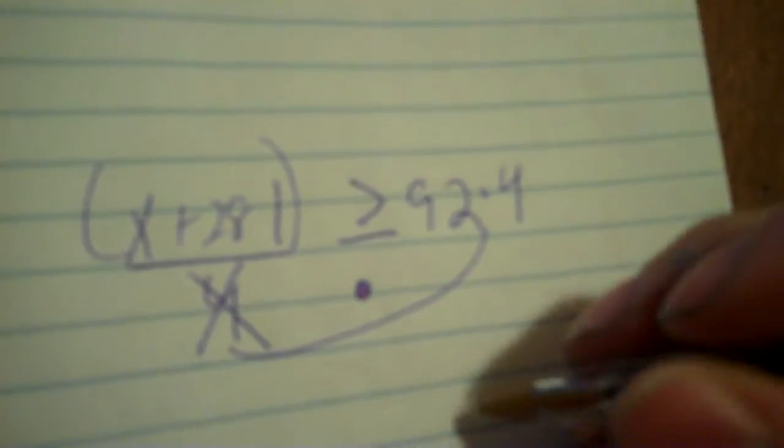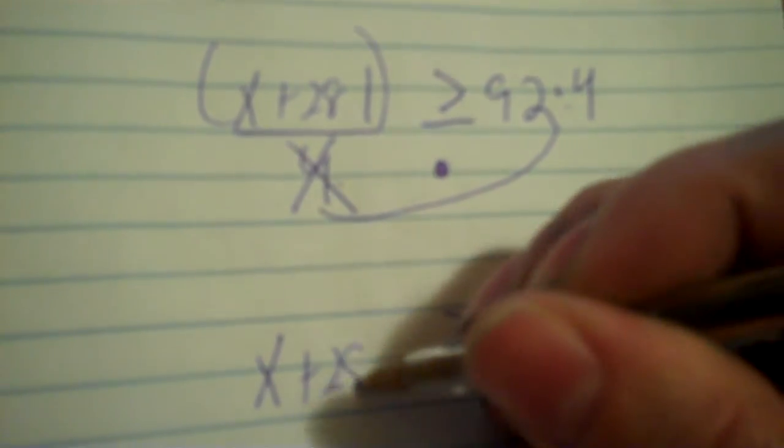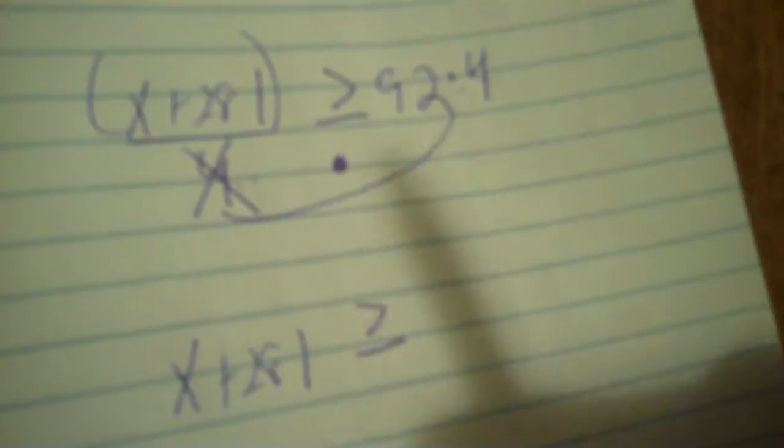So what I do to get rid of the dividing by 4 is multiply it to the other side. Just cross it out, multiply it to the other side. The opposite of divide to multiply. If the operation goes to the other side, we're doing the opposite. Now the parentheses I can forget about. When a whole parentheses is divided, you need to multiply that to the other side so it goes away. Okay, 92 times 4, 368.